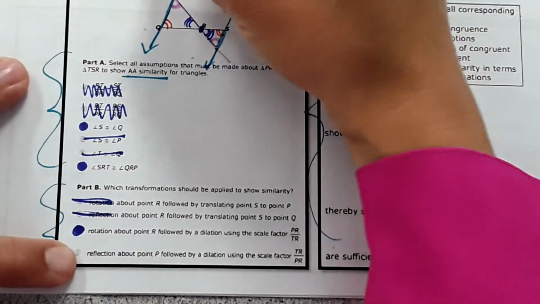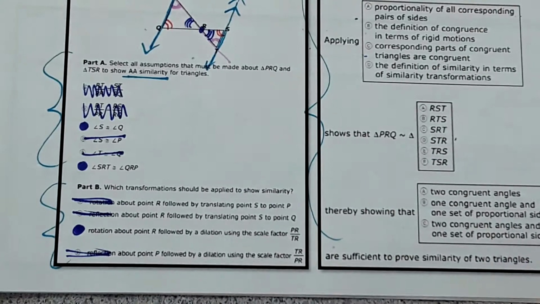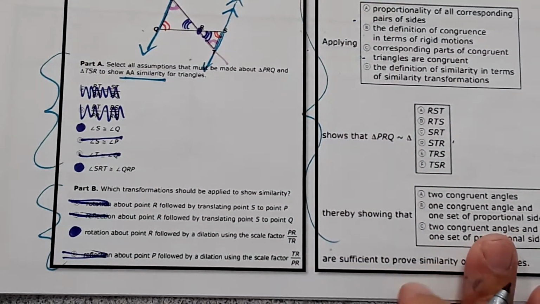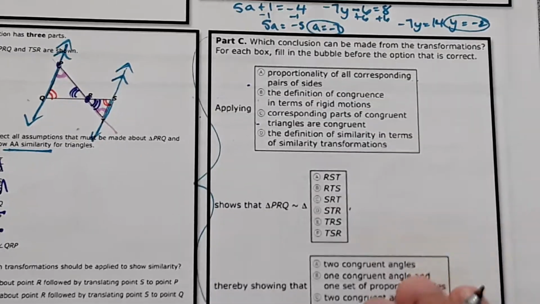And the next one was reflection over point P. I don't even know what they're talking about there. Nope. Next. Okay, last part.